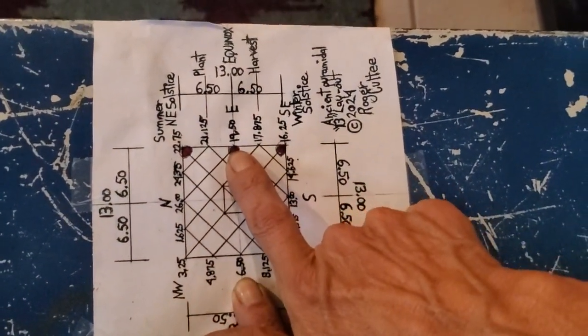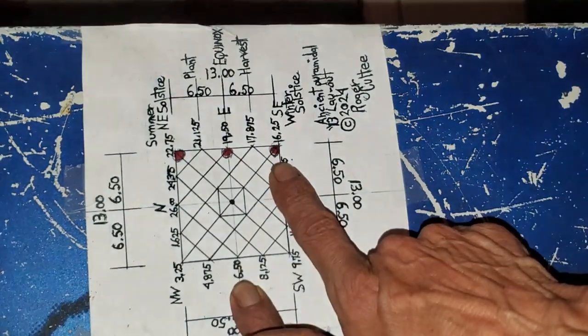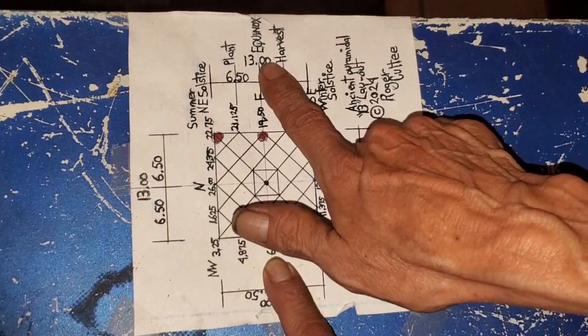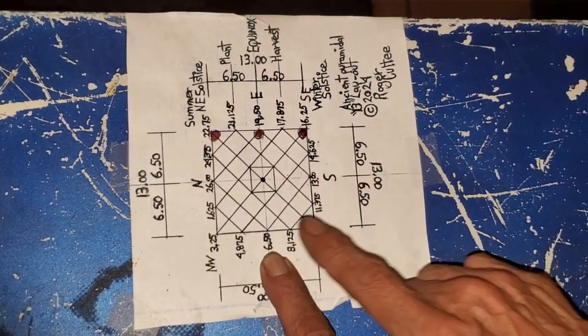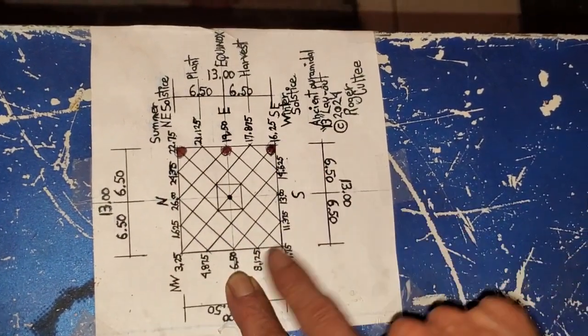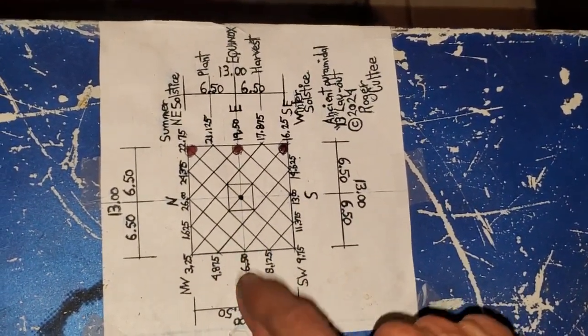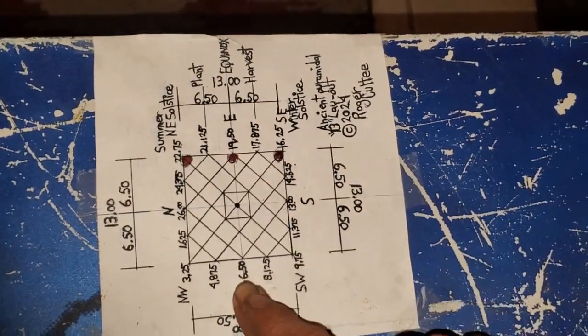19.50 for east, and then this tells you where the summer solstice is at. This tells you where the winter solstice is at. And here's 19.50 for the equinox. This is when you plant and when you harvest. And on here, there's the 13. And then this tells you all the layout. This is basically telling you how they utilized pyramids to plot latitudes and longitudes for trade.